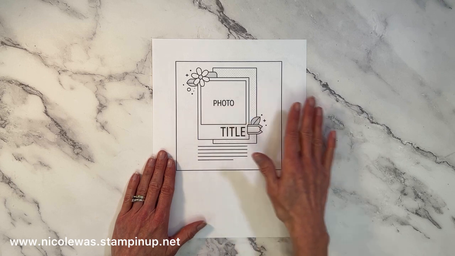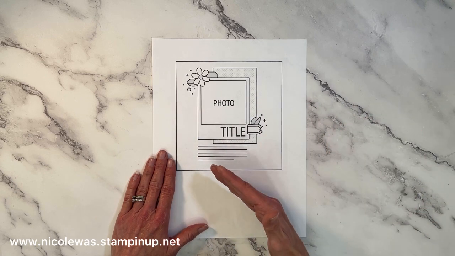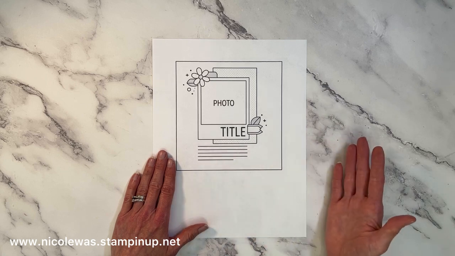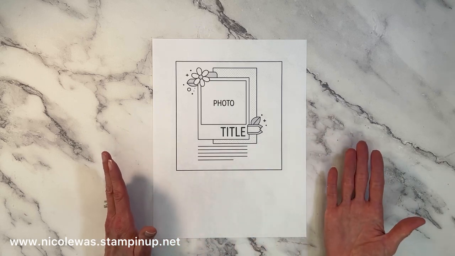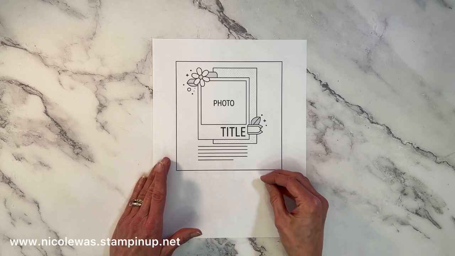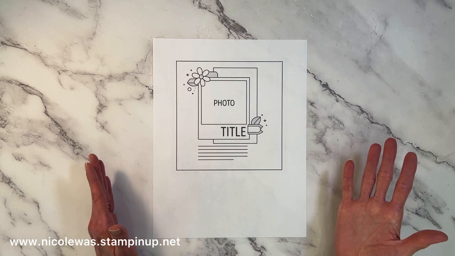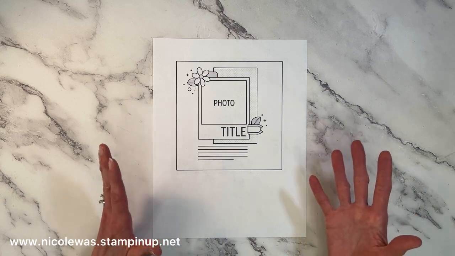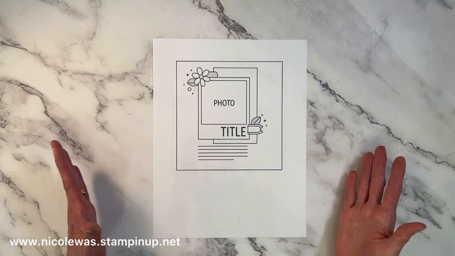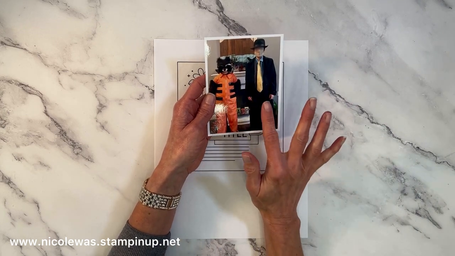So once I had this sketch, I could pull out extra supplies, and now from here, let's start adapting it together to fit my photos and style using the Spooky Suite collection and a few fun, creative tweaks along the way. I decided to go with just one photo for this layout.